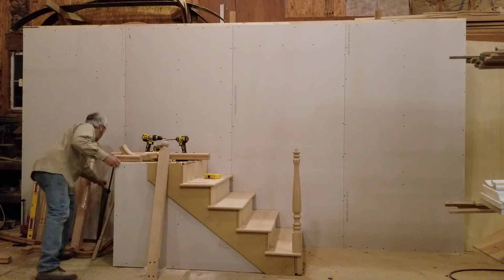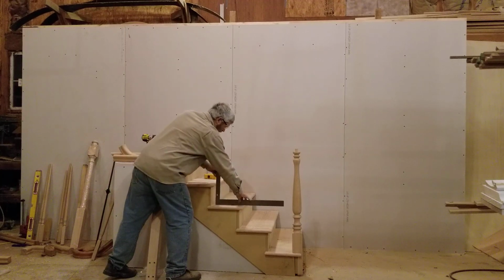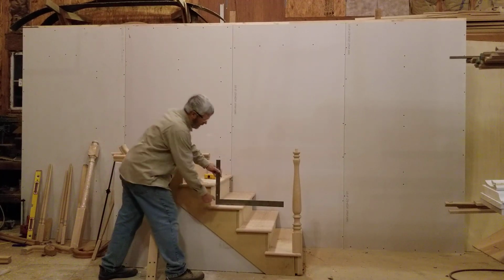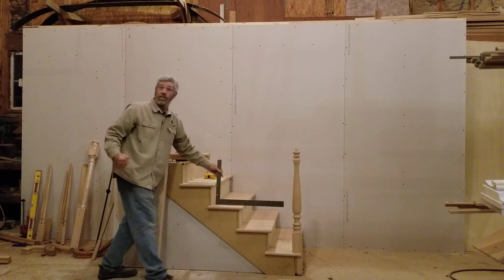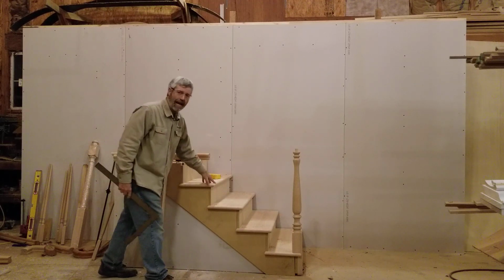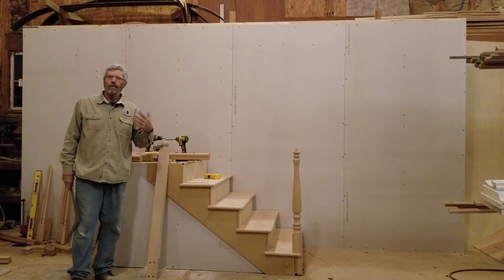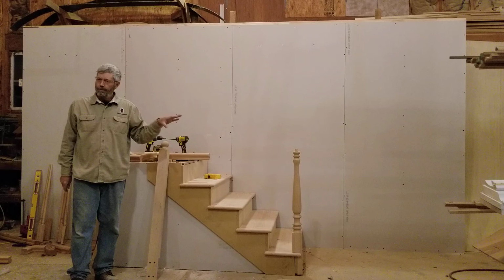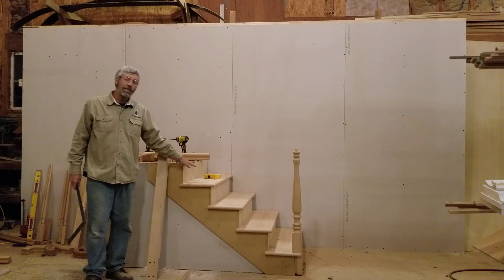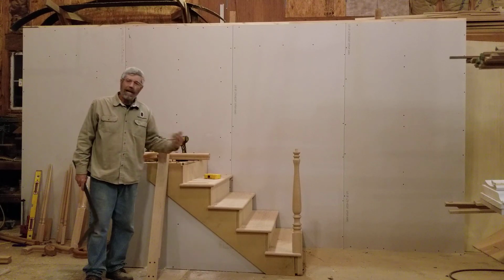My run is actually the amount, if I put this square right here, from here out, which is 10 inches. The rise on this stair is 7.5. Again, you just need to make sure that you get with whoever your code person is. Where I live, they'll let you come up actually almost to 7 7/8. But that's how you figure the rise and run.